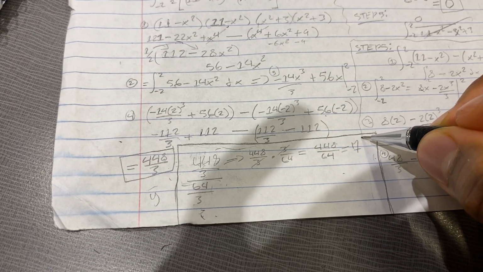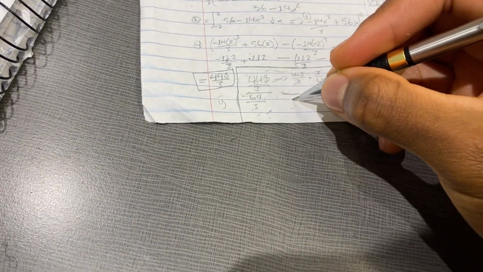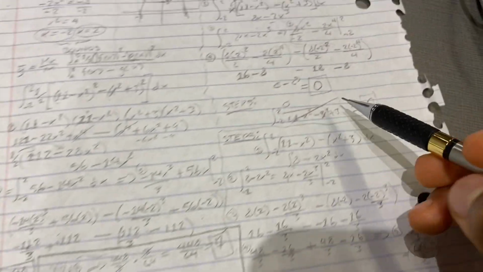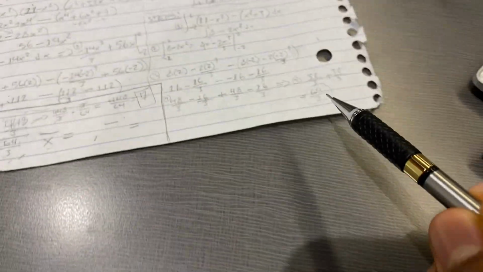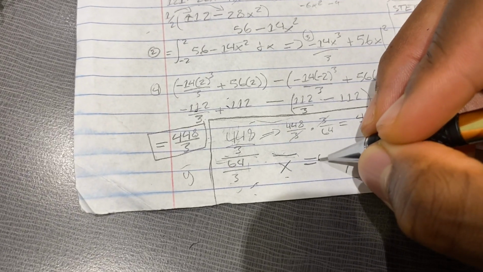Try figuring that out with the calculator. So 7. So we found our x and our y. So what did we just find out? We found out that our x, like we found out earlier, 0 divided by 64 over 3 would just be 0. So that's just 0.